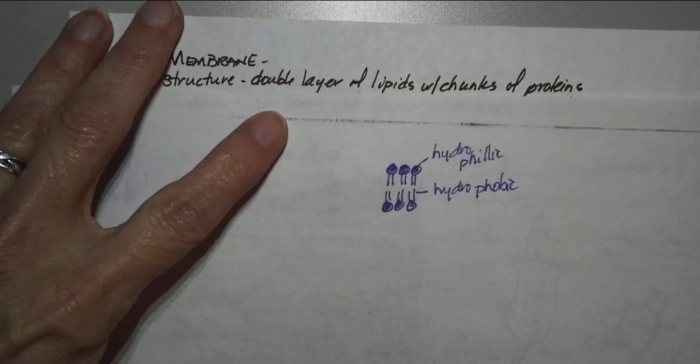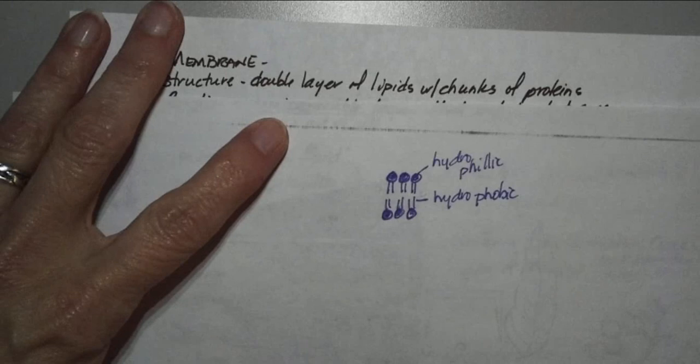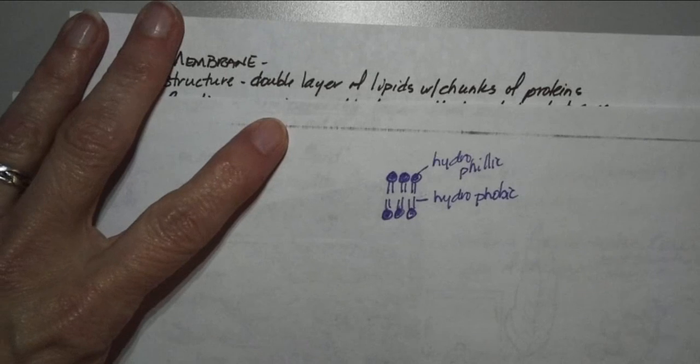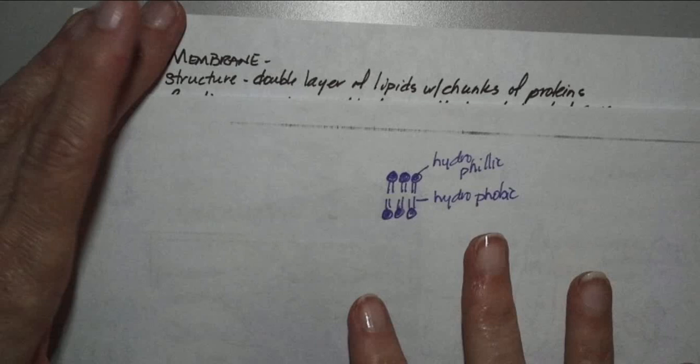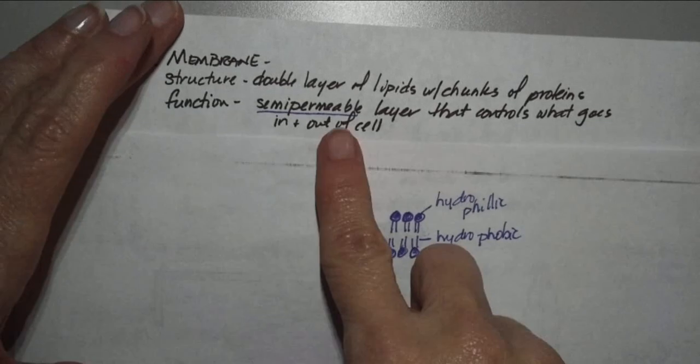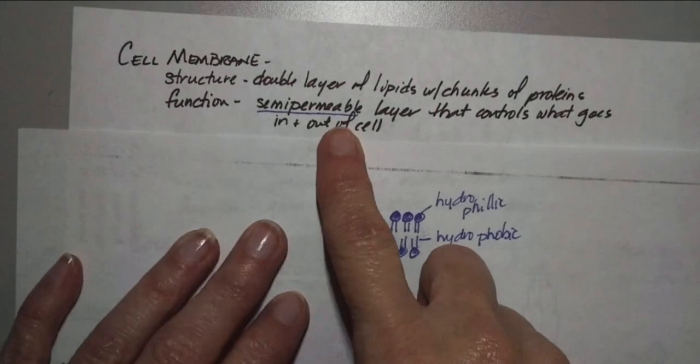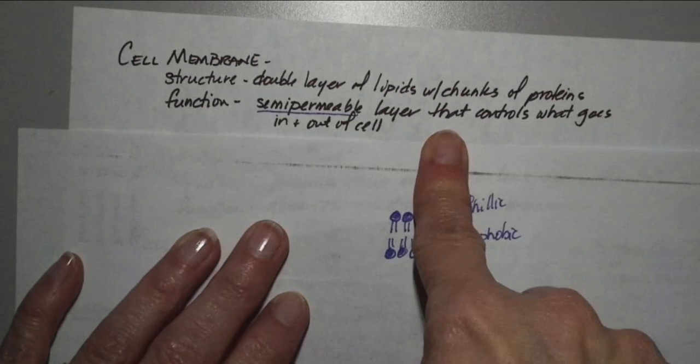Function, and here's a word I need you to remember. Have you guys heard that word, or did you talk about it, semi-permeable membrane? Yes or no? Semi-permeable. No? Okay, so the function: it's a semi-permeable layer that controls what goes in and out of the cell. You already know it controls what goes in and out of the cell, right? So we're adding that semi-permeable.